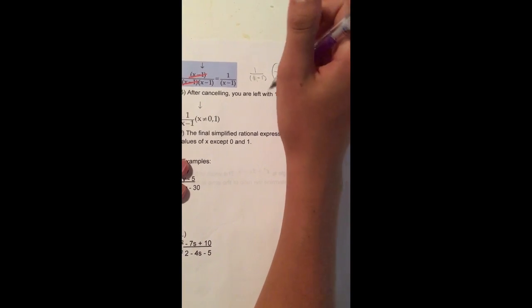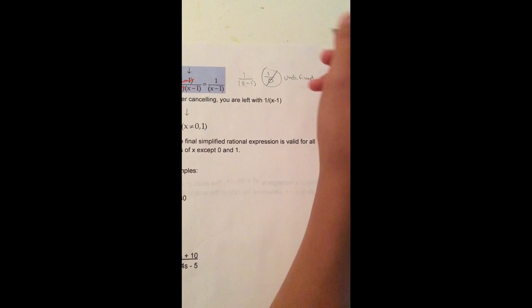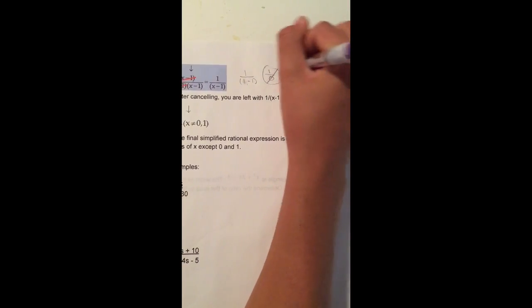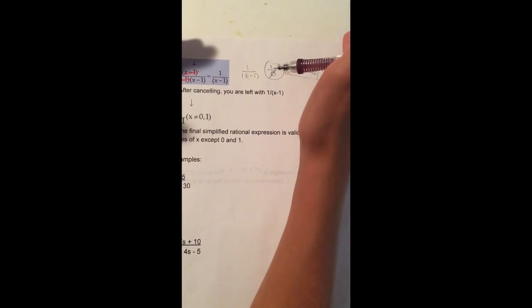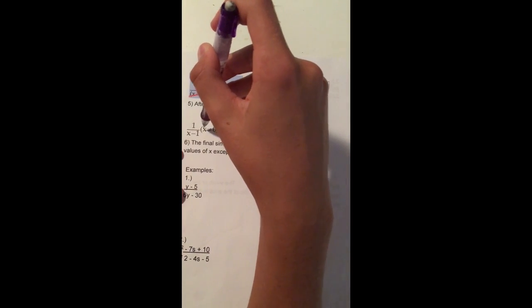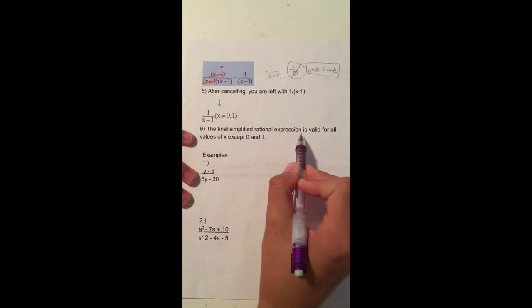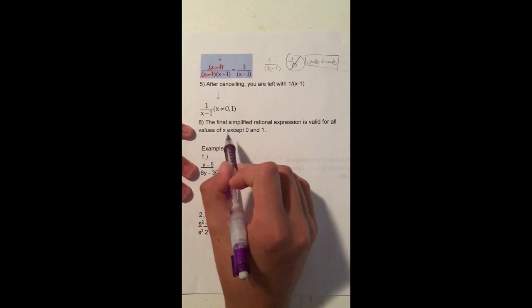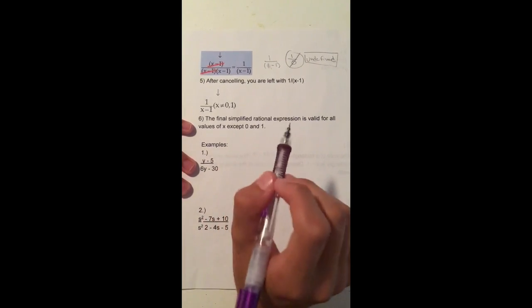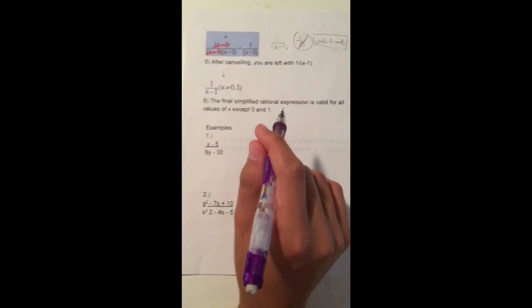And x can also not equal 0 for the same reason, because it would be undefined again. You have to write it down for the answer of the problem. You always have to write what number it cannot equal. So the final simplified rational expression is valid for all values of x except 0 and 1.